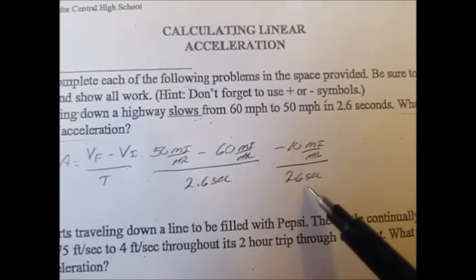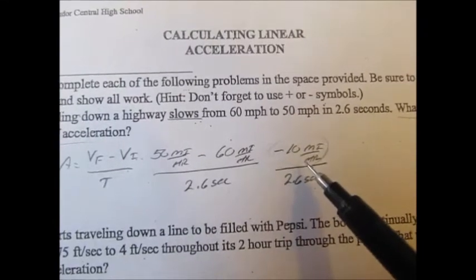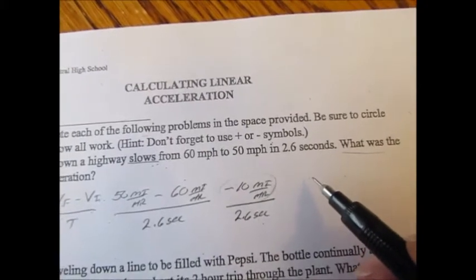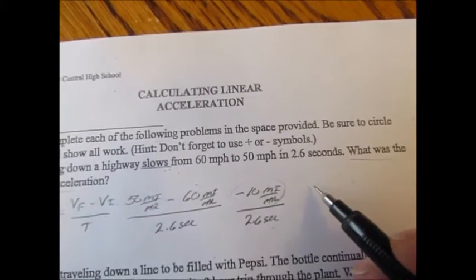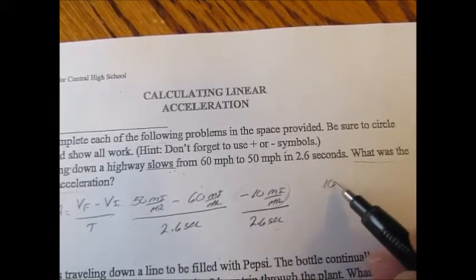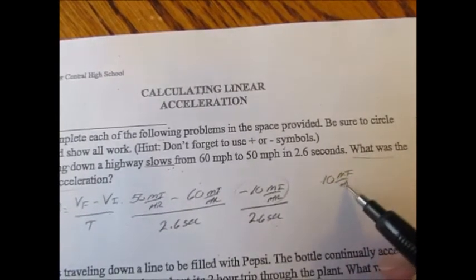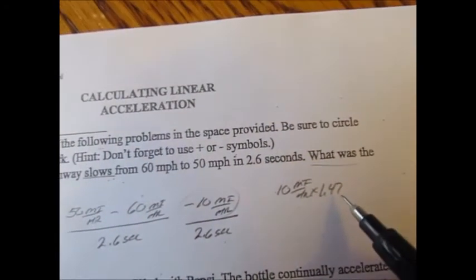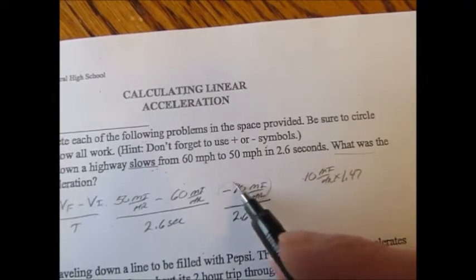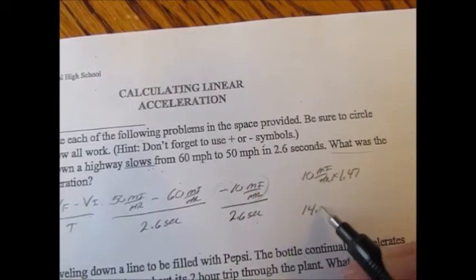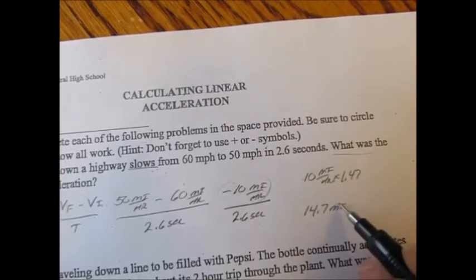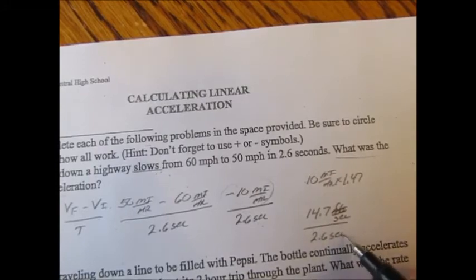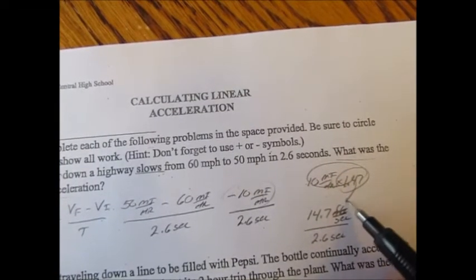So this time we're converting our miles per hour to feet per second. We have to look back at our conversion sheet, and you can do that from a previous set of notes. We're going to convert miles per hour to feet per second, and we know we take miles per hour times 1.47, which is our conversion factor to get it to feet per second. So this number now changes to 14.7 feet per second over 2.6 seconds, because remember, this is converting to feet per second.